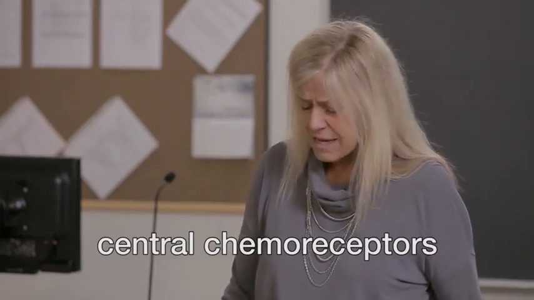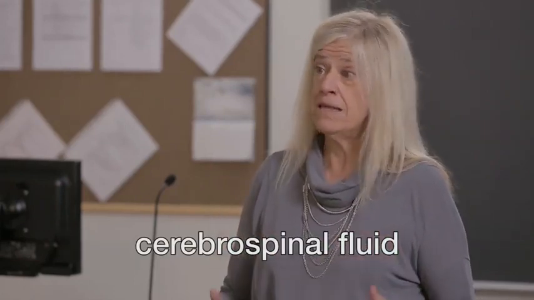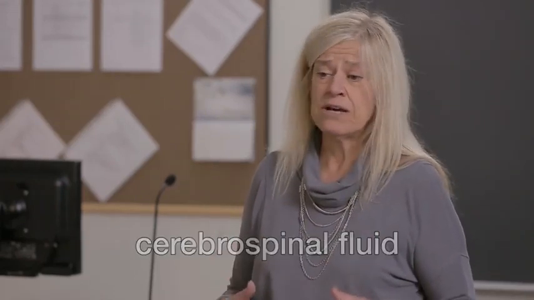The interesting thing about the central chemoreceptors is that they sample the chemistry of the cerebrospinal fluid, which is the fluid that bathes the brain and spinal cord and circulates different chemicals around through the neural tissues.